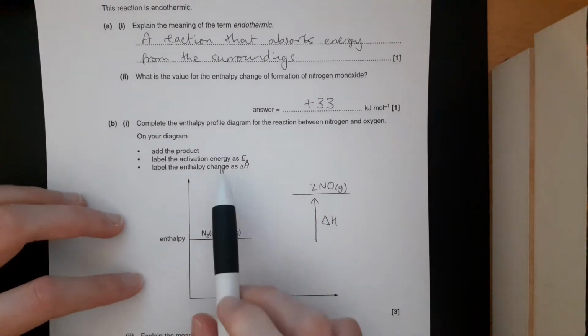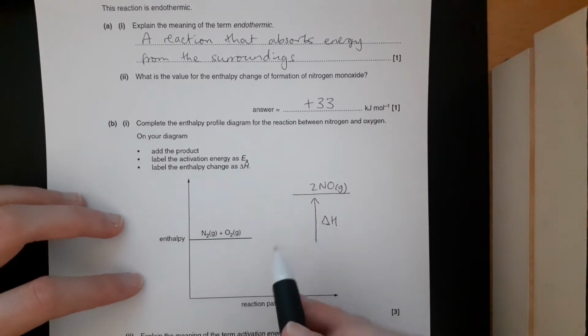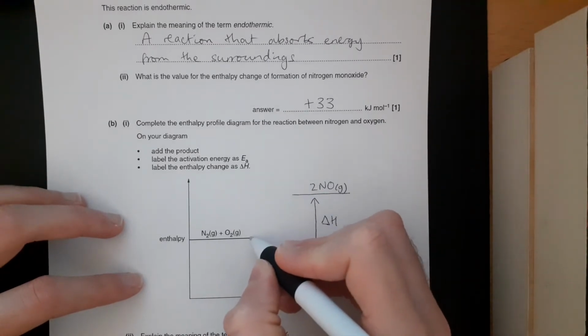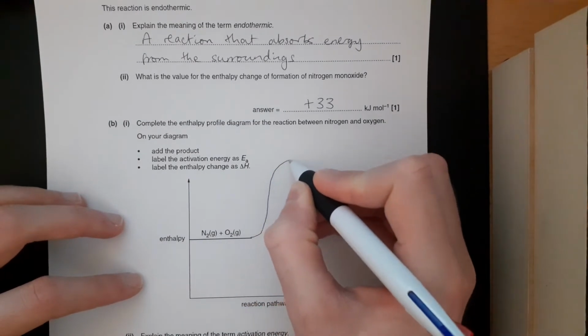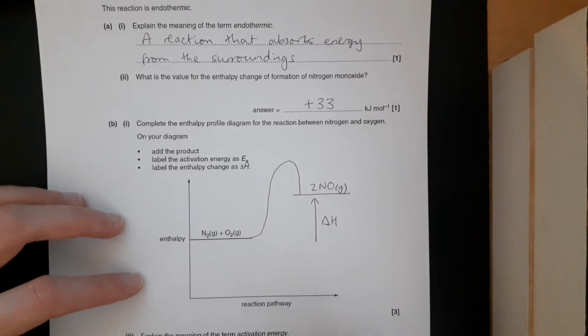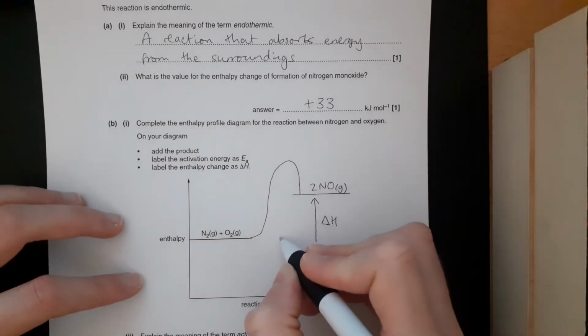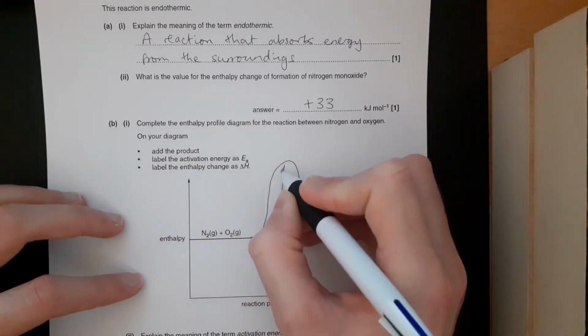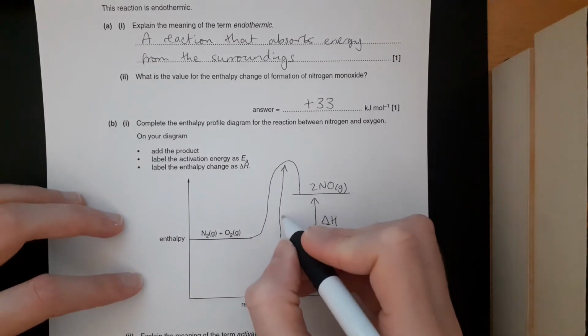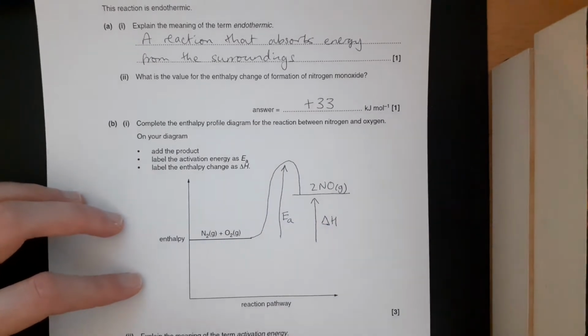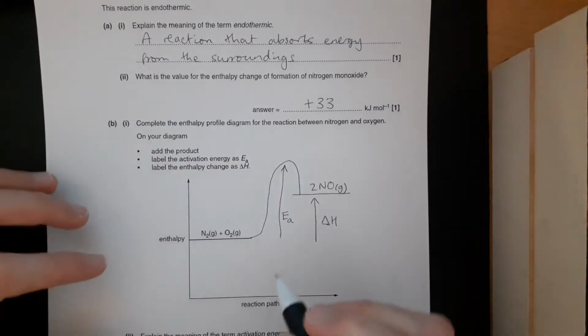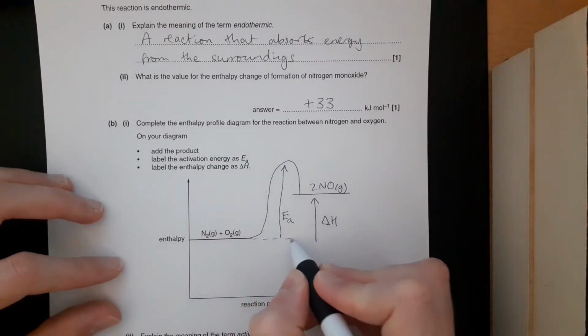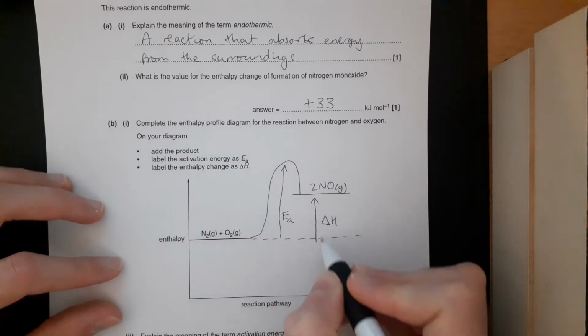But we then need to show the activation energy. And so remember, it has to go up a little bit higher first, and then it will come down to that level. So the activation energy would be from here all the way up to the top. So this would be my activation energy. It's usually worth doing, I might just put a dotted line on here just to show where that's coming from.